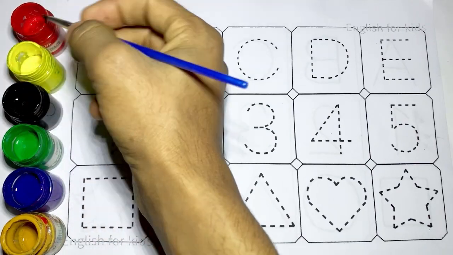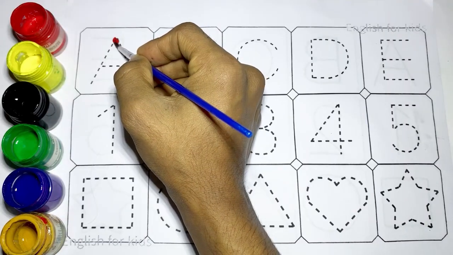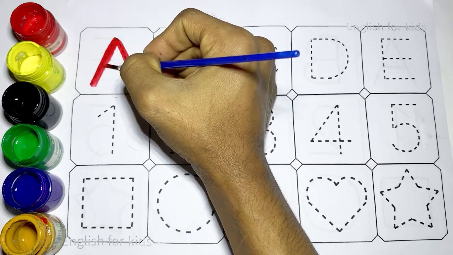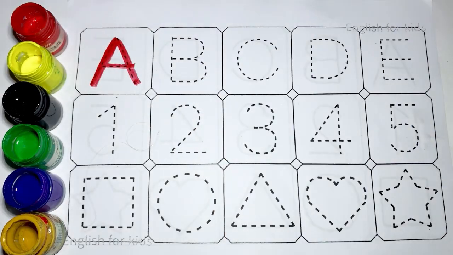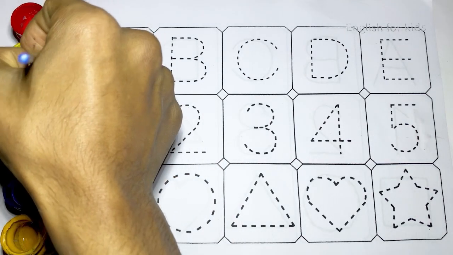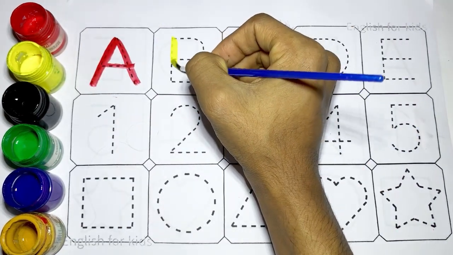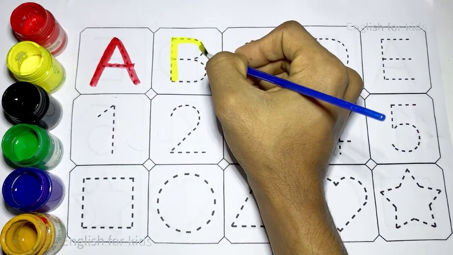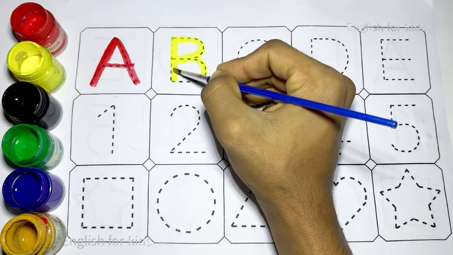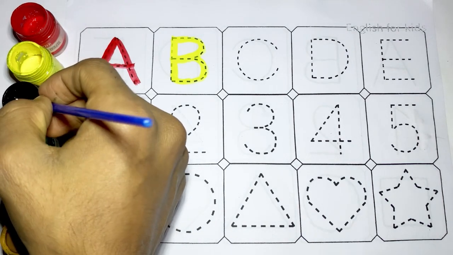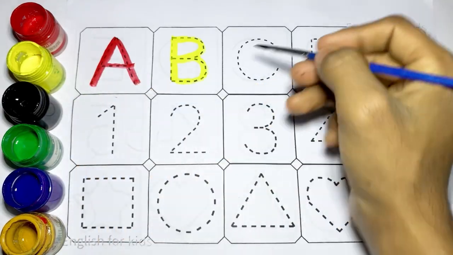Kids first draw A. A for apple, A for aeroplane, and use red color. Kids now draw B. B for ball, B for bat, and use yellow color. The alphabets of B. Kids next C. C for cat, C for car, and use black color.